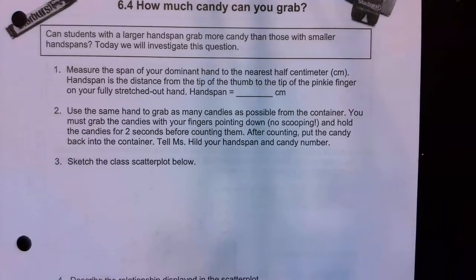I would think that, yeah, people with bigger hands will grab more candies, right? So measure the span of your dominant hand. I would love to do this one with you, but since I'm not with you, I will just do it by myself and a special guest. Measure the span of your dominant hand to the nearest half centimeter.